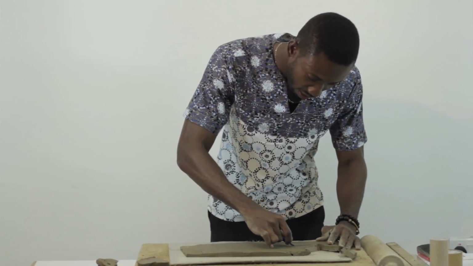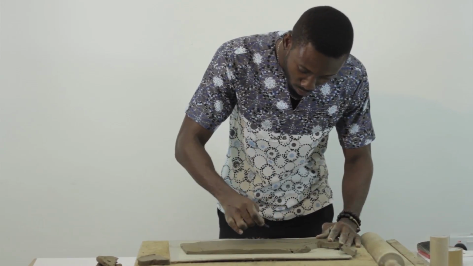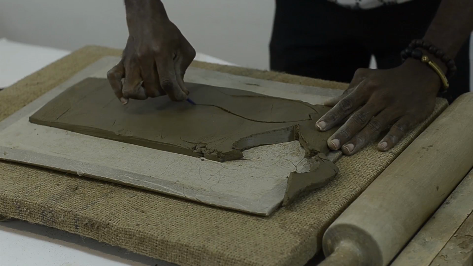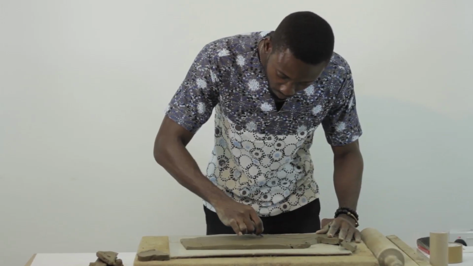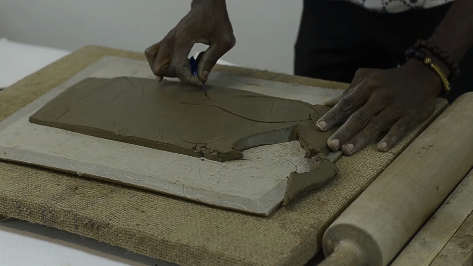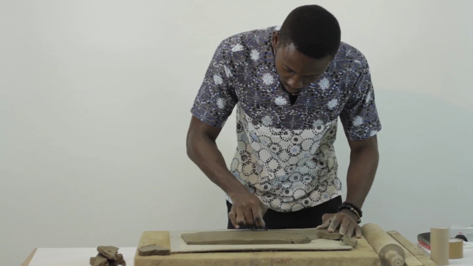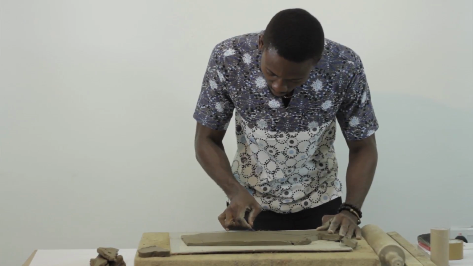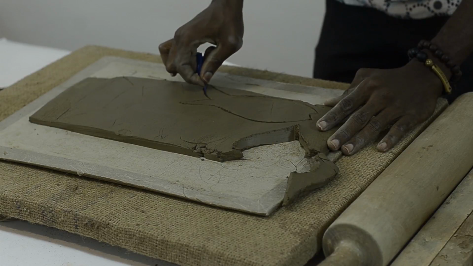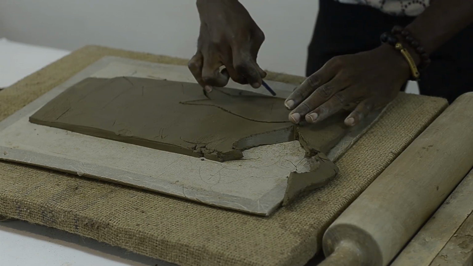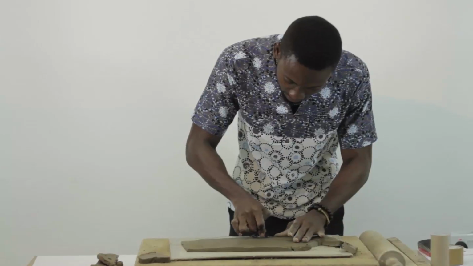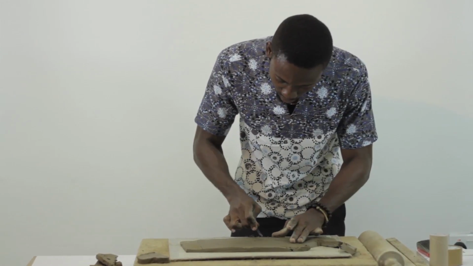So this is where you can ask the students or the pupils to mention some of the things around them. And as a teacher, if they mention it and the items have irregular shapes, you can ask them to just draw it on the clay surface, and then you help them to cut it out from the clay sheets.